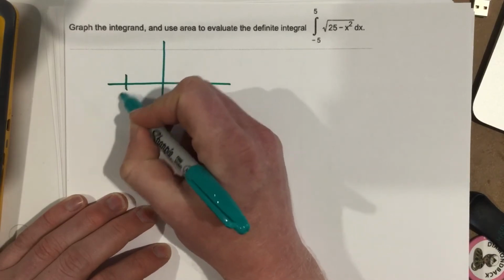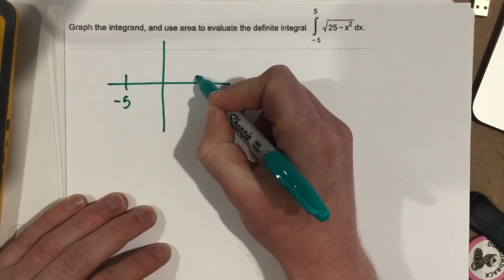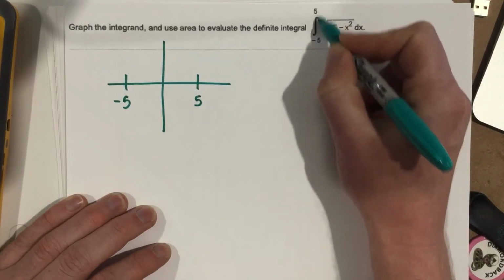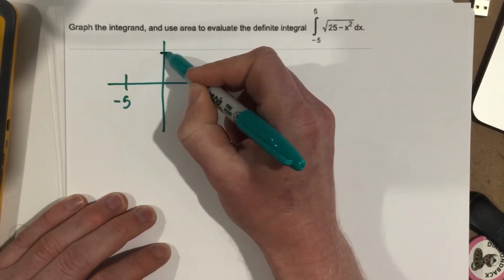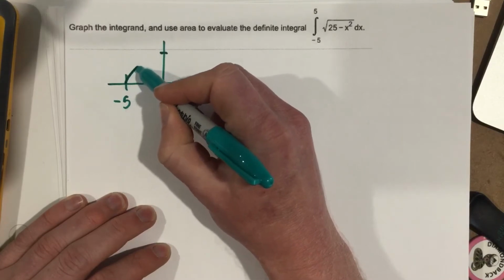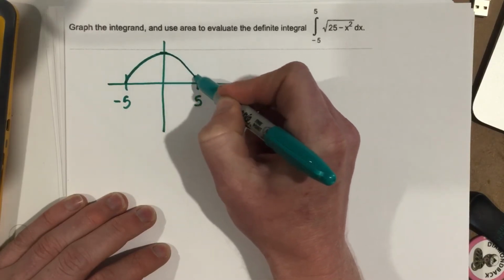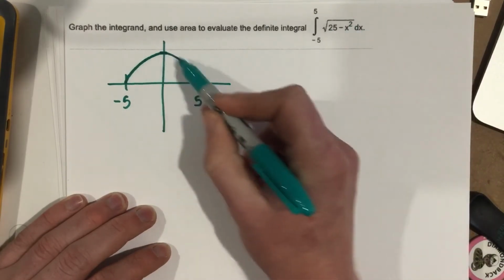So -5 being here, 5 being here. Now remember, -5 and 5 stand for the x values. And then 5 being up here because this is going to be a half circle. And if you were to graph that, that's what this would look like.